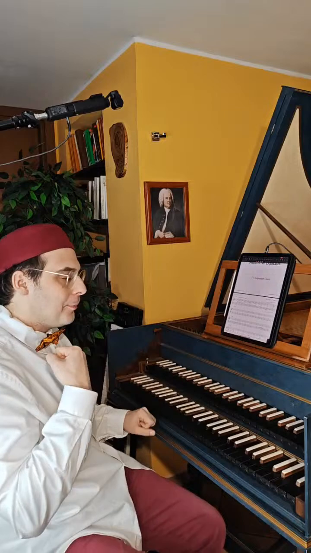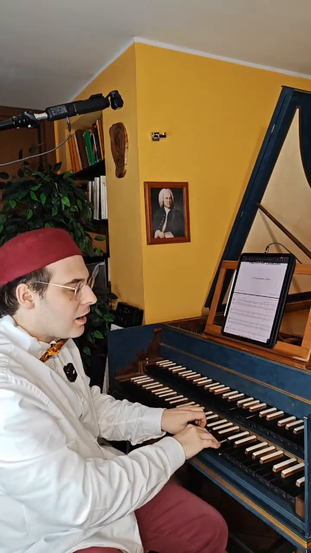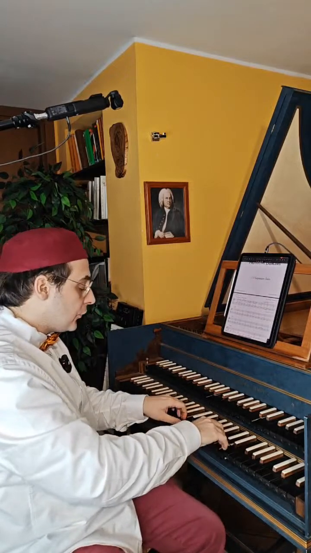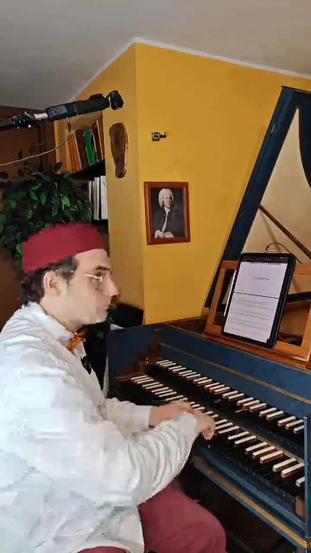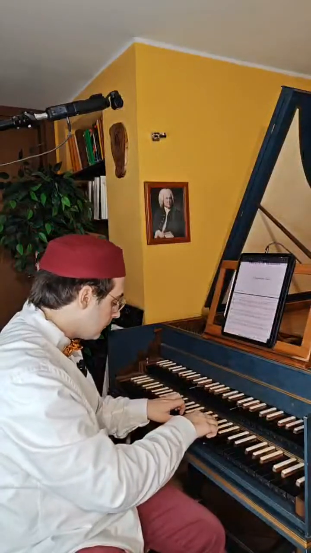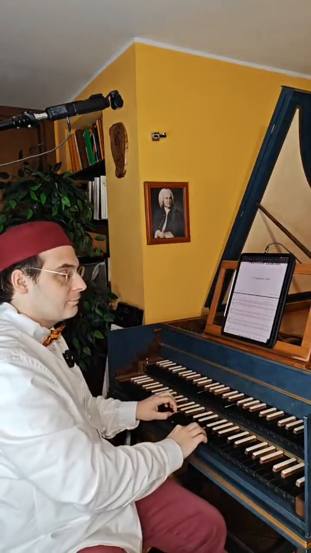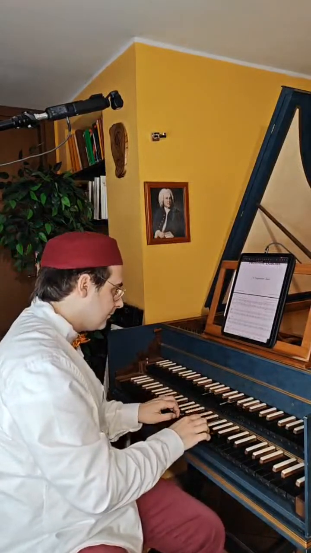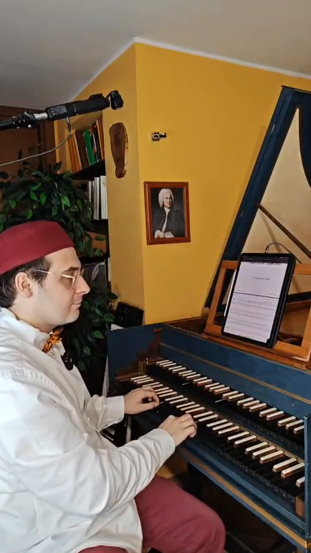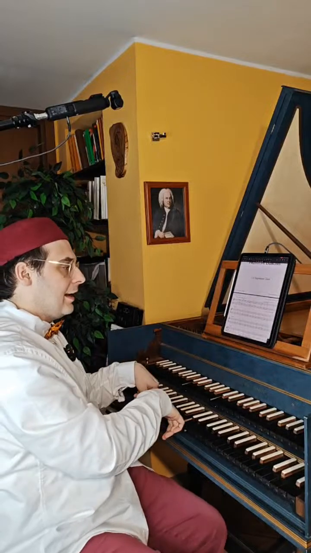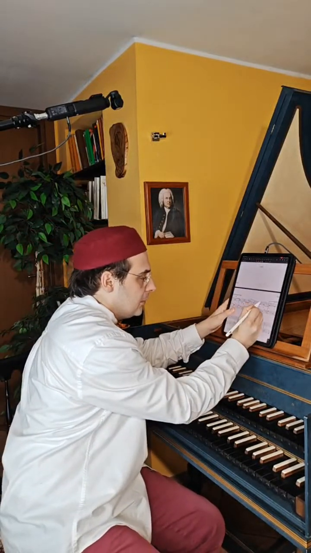Yes, I had to stop before actually I continue, so. Okay, in this way we complete our scale. Here, of course, continue with diminutions and diminutions.